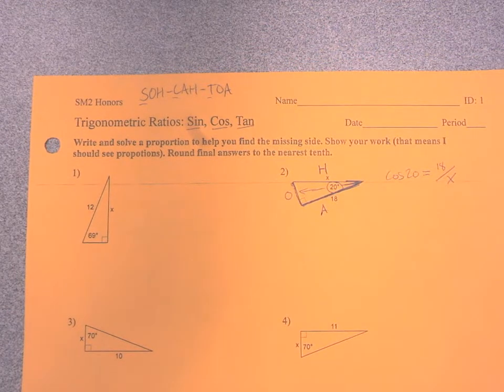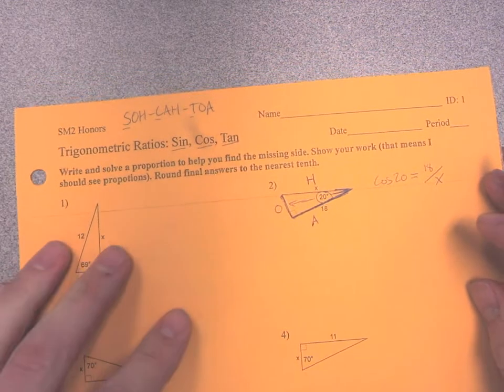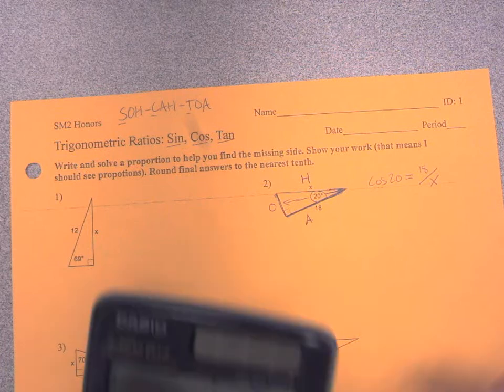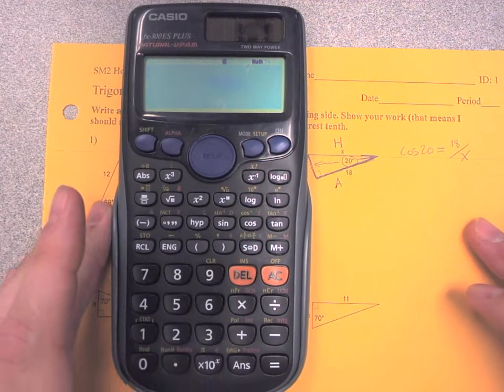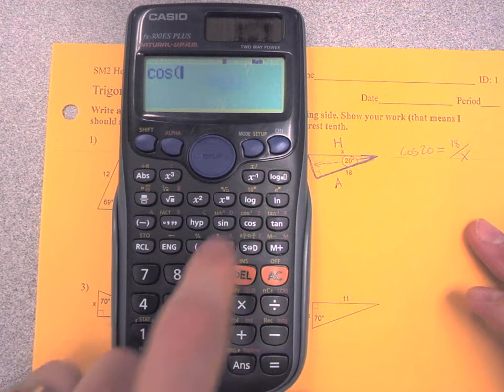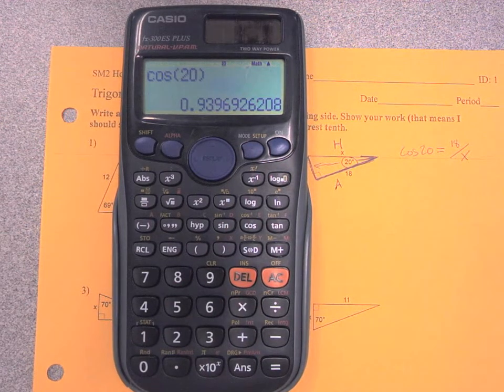I use that to set up this proportion, basically. We have one ratio equals another ratio. Now you might say, okay, that looks like a ratio, but that doesn't look like a ratio. Well, cosine of 20 is a ratio. If you type that into your calculator, it gives you a ratio in decimal form. On your calculator, you'll notice that we have sine, cosine, and tangent. If I do cosine of 20, that gives me this irrational decimal number, but really that's actually a ratio.